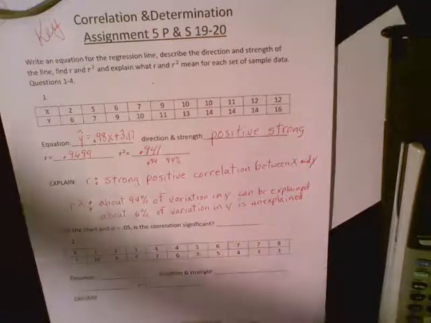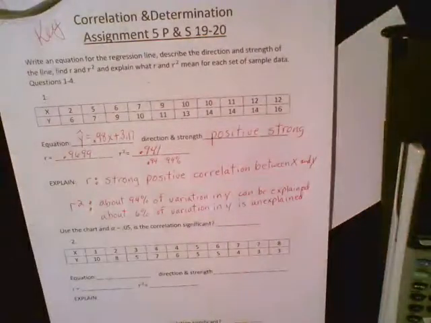Then the next thing says use the chart. That's this chart. Use the chart with alpha being at 5%. Is the correlation significant?